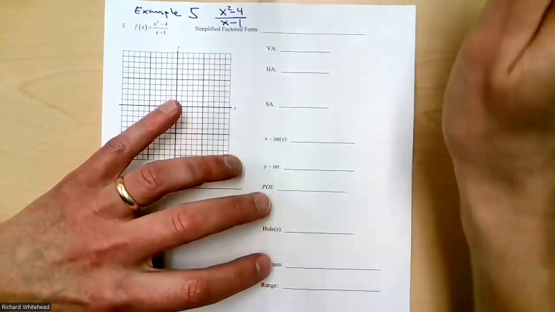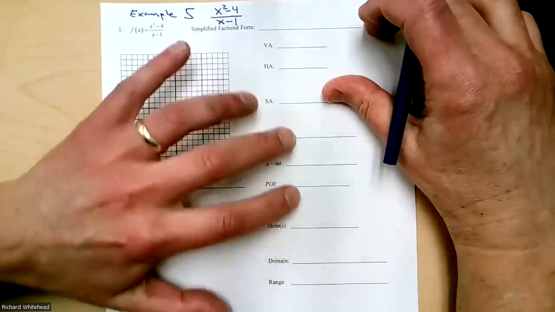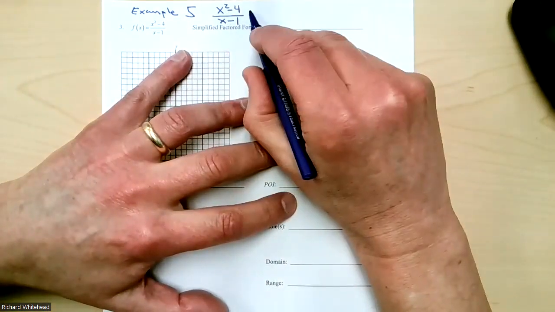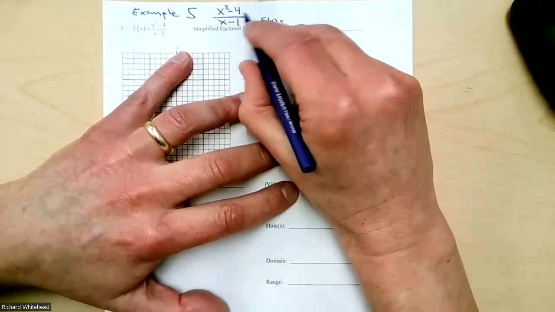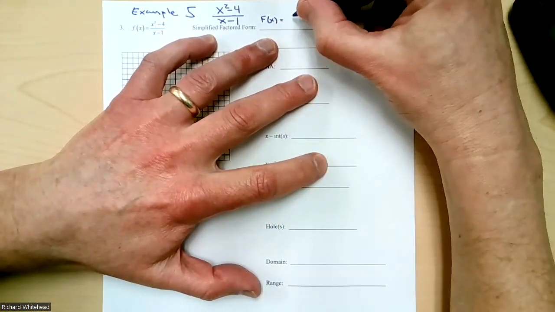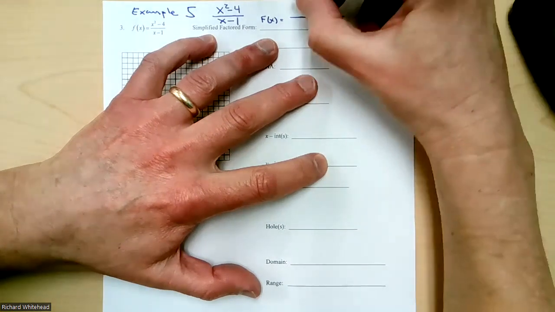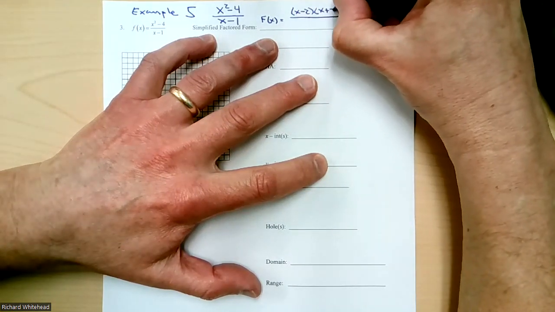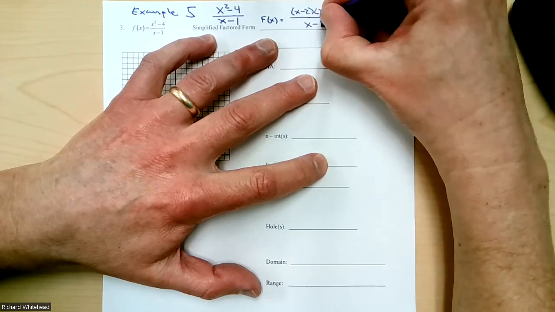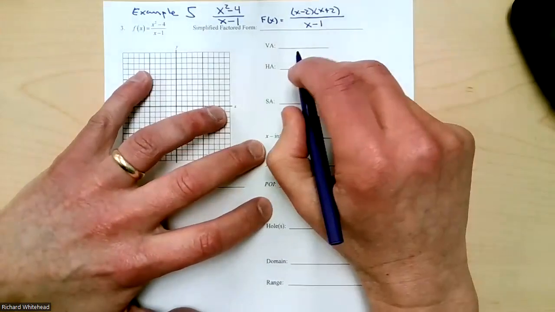All right, here we go. Example 5. So I'm looking at this funky problem here, and you're thinking, okay, how convenient. The numerator factors into x minus 2, x plus 2. The denominator is just x minus 1. So you go, oh yeah, this is simple.